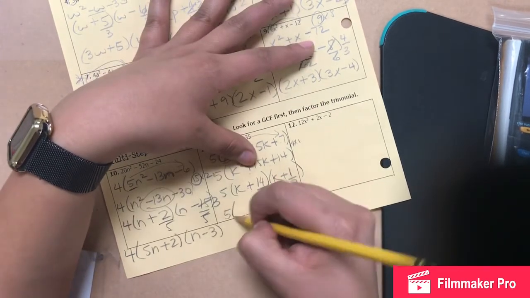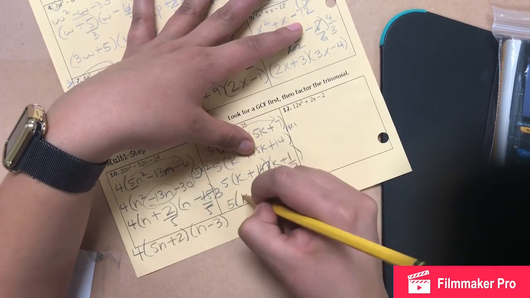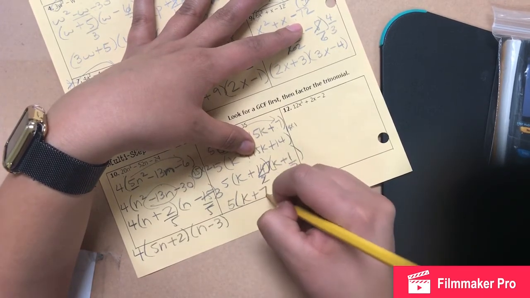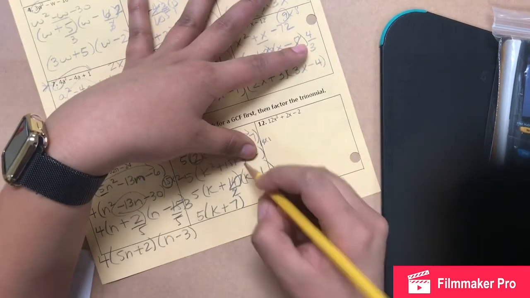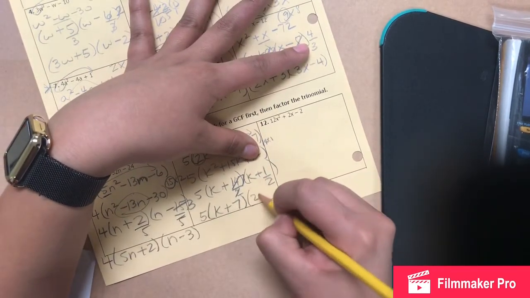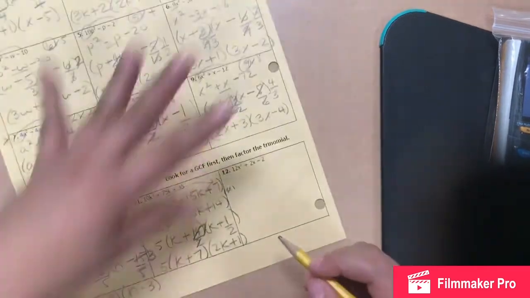So for the first binomial, 14 over 2 simplifies to 7. So there's no denominator to slide back to the front, so it's just k plus 7. 1 over 2 does not simplify, so I have to slide that 2 back in front of k, and then plus 1. Okay, last one.